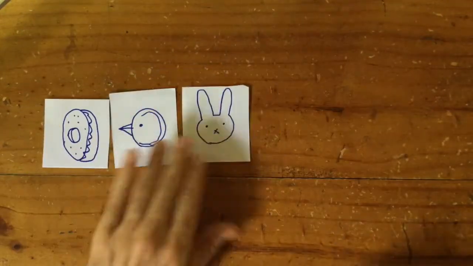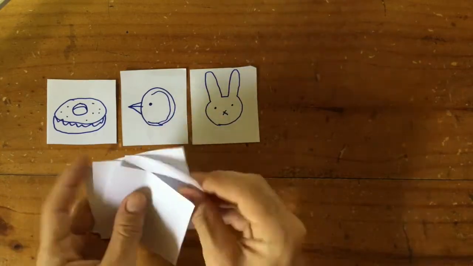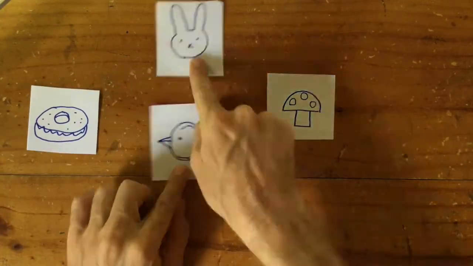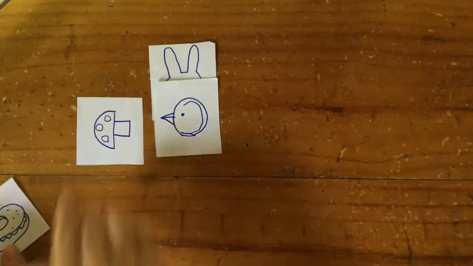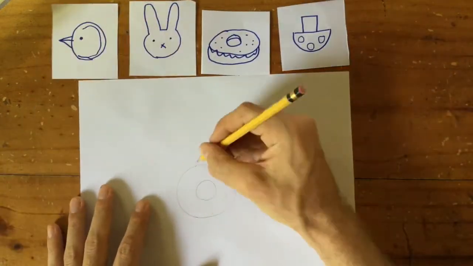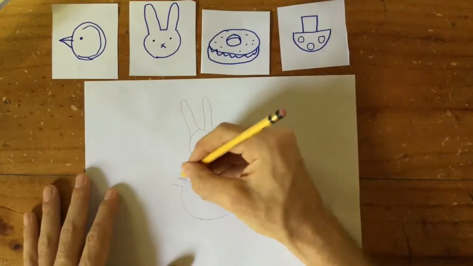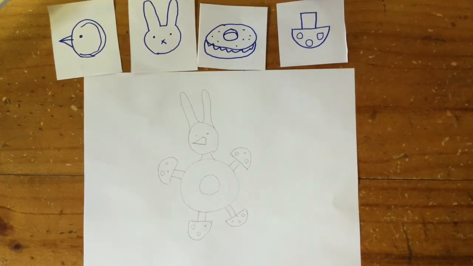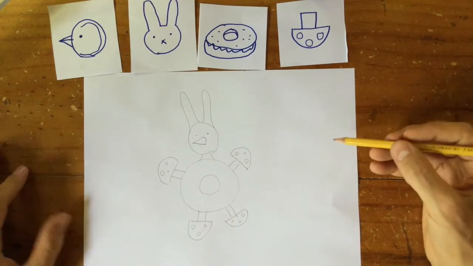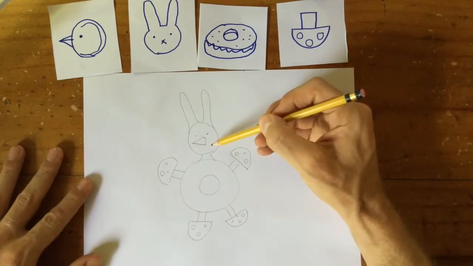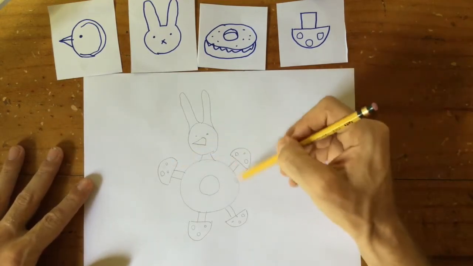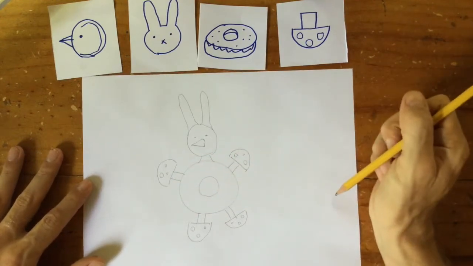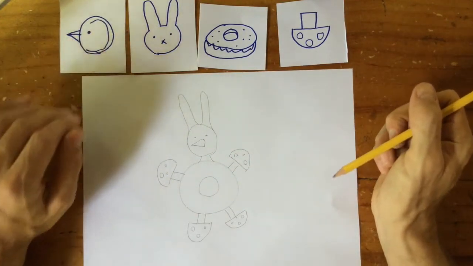Let's try another one. There it is. The beaked bunny mushroom limbed donut bunny.